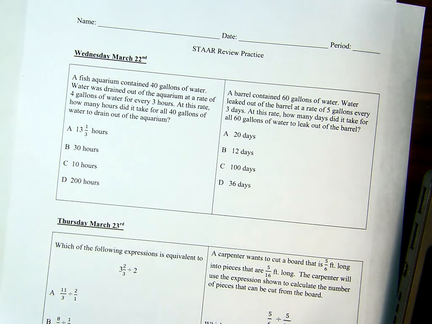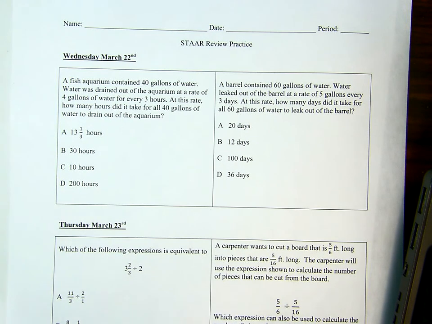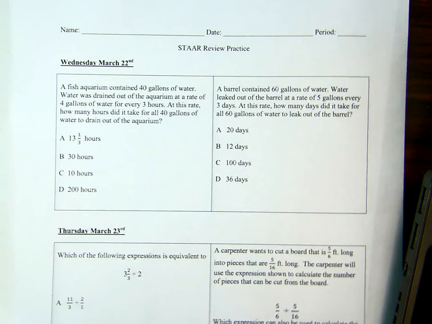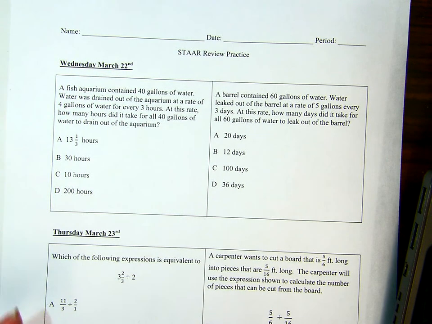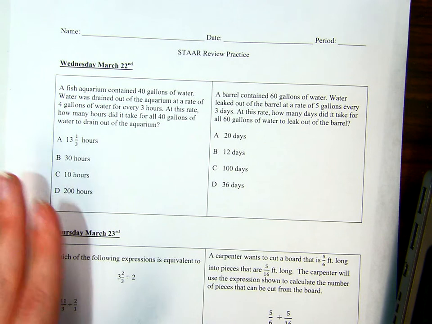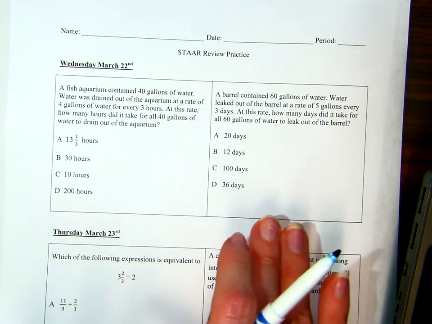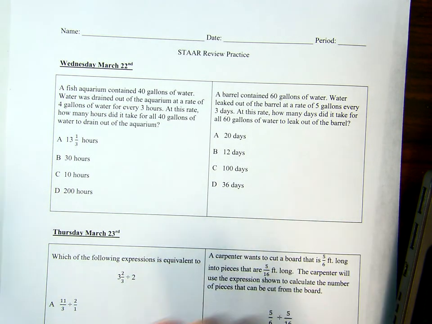All right, so now we're back on Wednesday's homework. And we're going to read the problem. And again, I'm going to model this problem for you, and then you will have this problem to do on your own. They're pretty similar, okay? So the first one says, a fish aquarium contained 40 gallons of water.